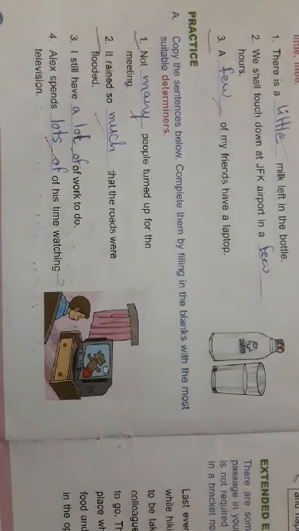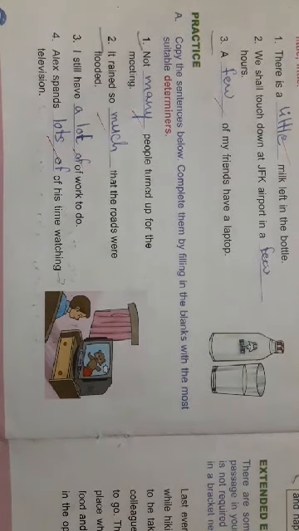Now you can see in the first example we're talking about the number of people, so we have filled it up with many people. In the second statement we are talking about the quantity of the water. It rained so much, so we have filled it up with much. Third one, I still have a lot of work to do, means I have to do plenty of work.